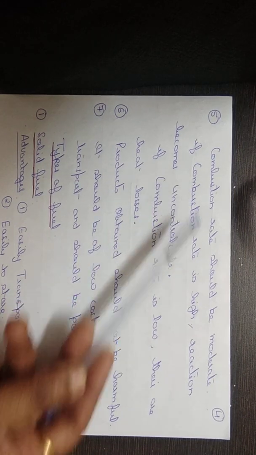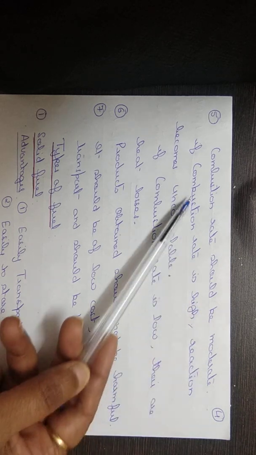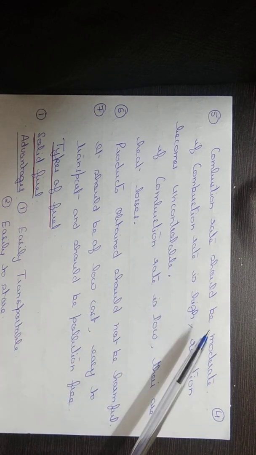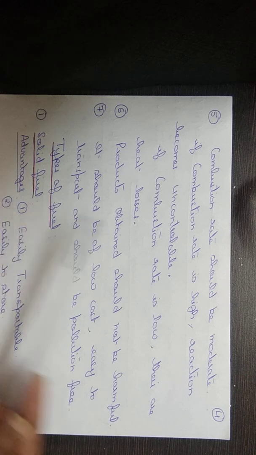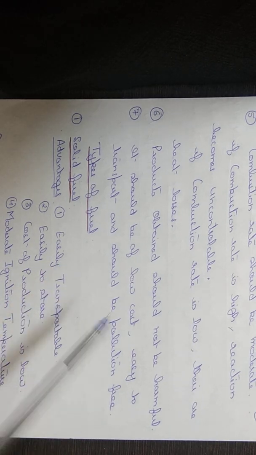Then next, the combustion rate should be moderate. The rate of combustion should not be very high, nor very low. If the combustion rate is very high, then the reaction becomes uncontrollable. And if the combustion rate is low, then unnecessary heat losses are going to take place. Then the products obtained should not be harmful. No harm should be produced by the combustion products. So non-combustible material should be low, in other words.